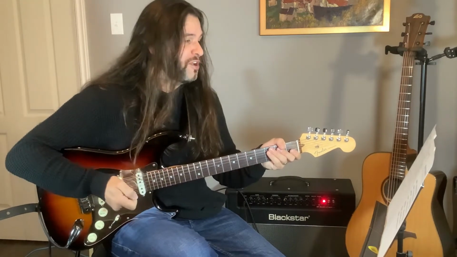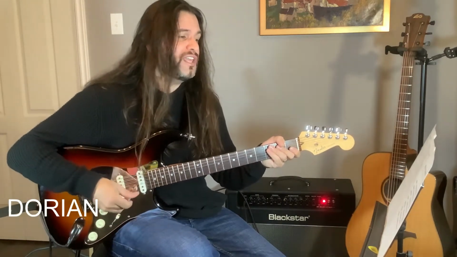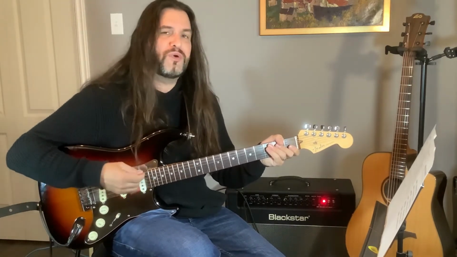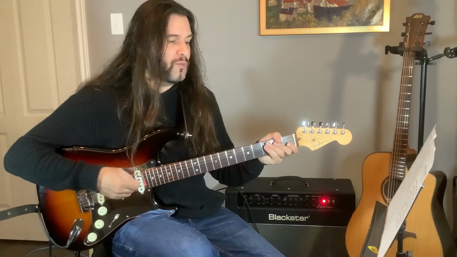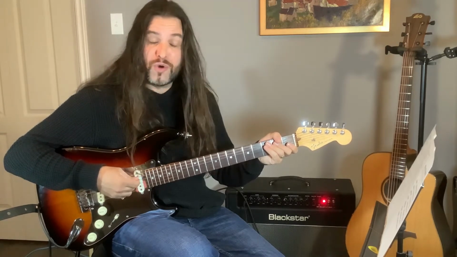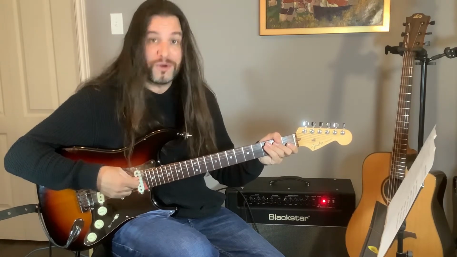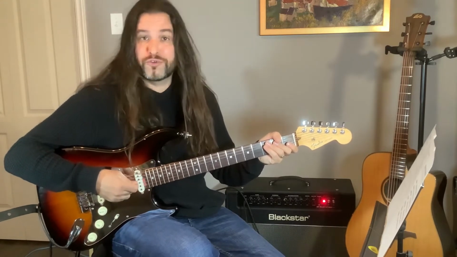The second mode here, we're going to play the Dorian mode. So a little story about the Dorian mode. The Dorian mode in ancient Greek times was a mode that was used for going to war and also for funerals.